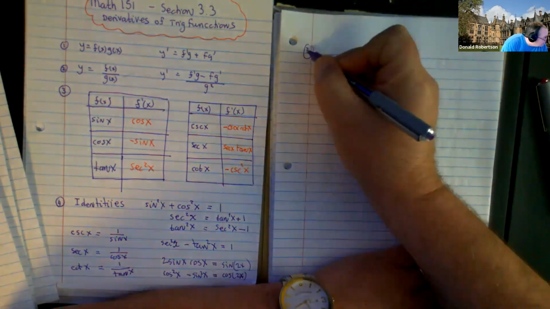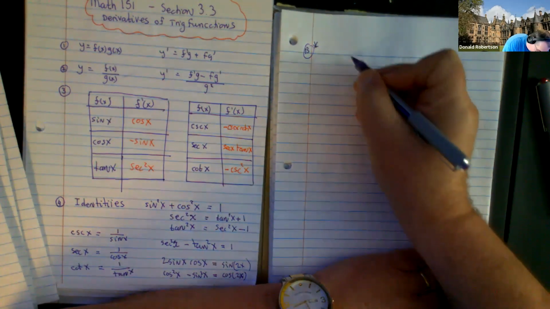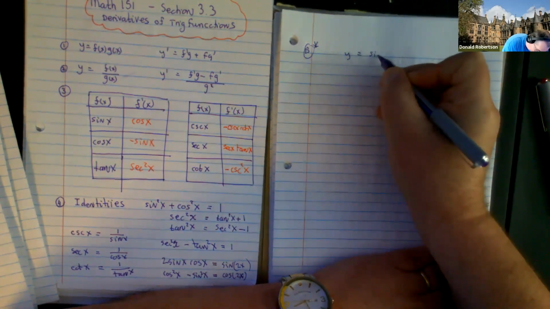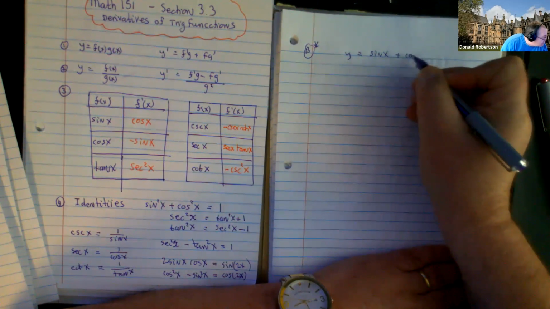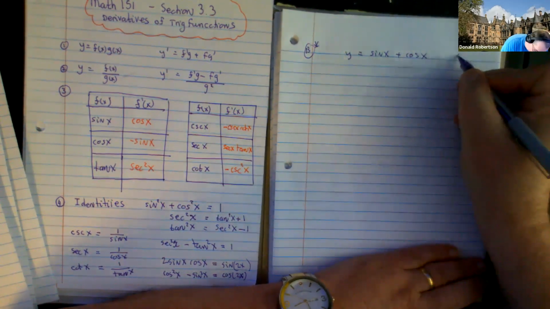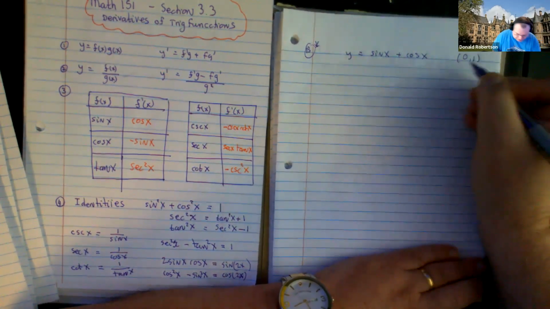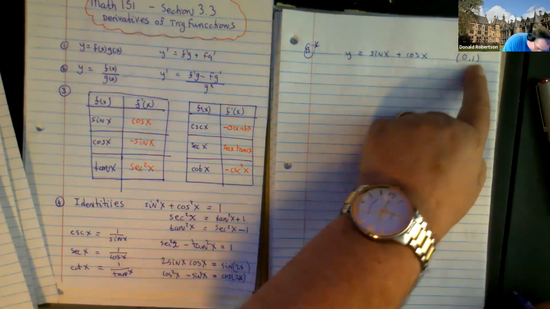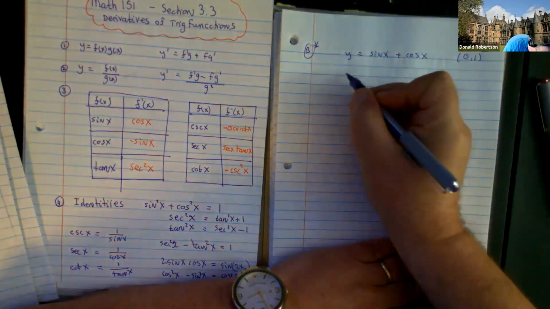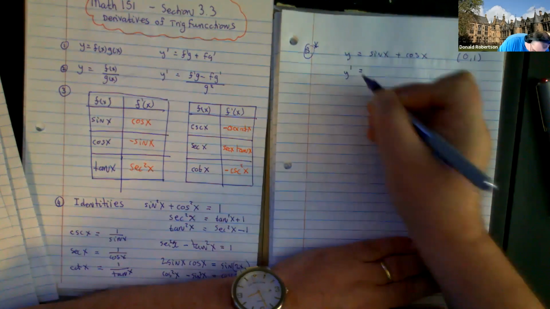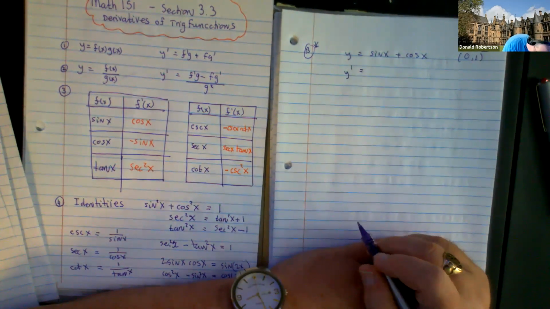And there's only a couple of them. So one of them is question 13. And we have sine x plus cosine x. And we're being asked to find the equation of the tangent line at the point 0, 1. We've done tangent line questions before. I'm going to approach this the same way. First thing I'm going to do is differentiate.